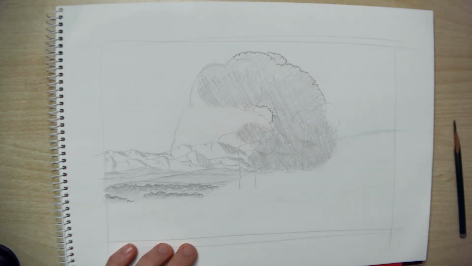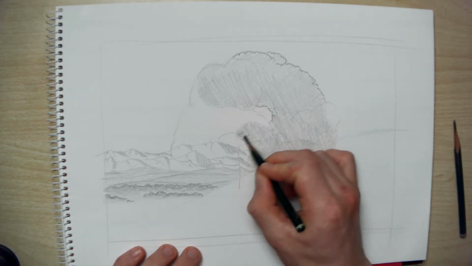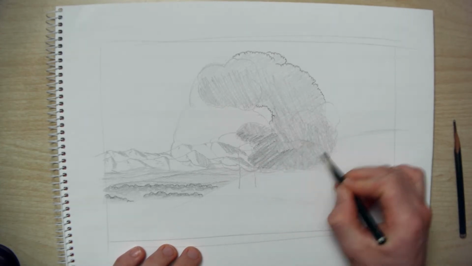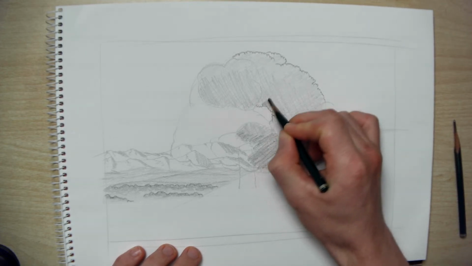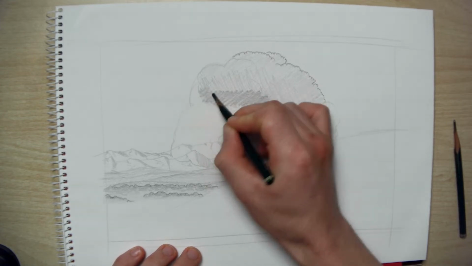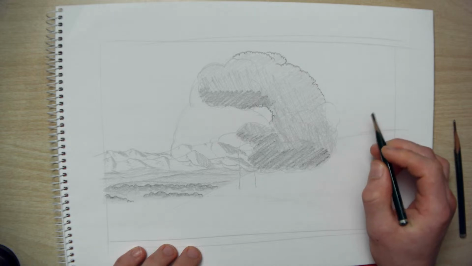And then I'll go in with the 3B pencil and create the next layer down here. And we've got another lower area down here, maybe like this.